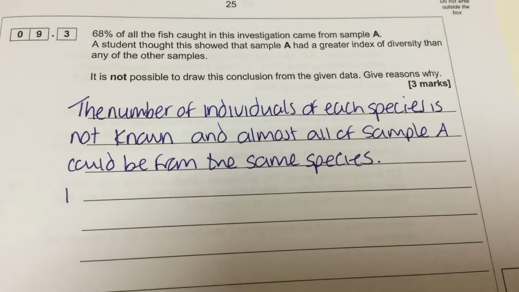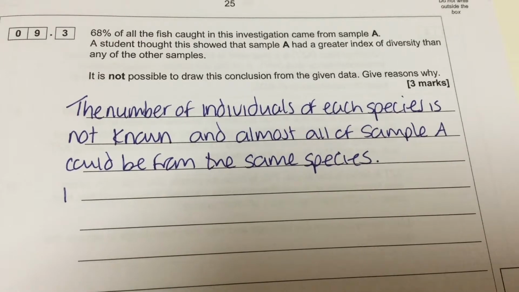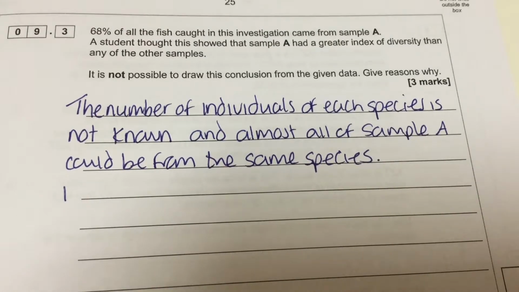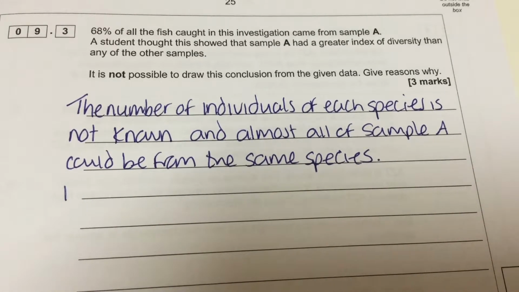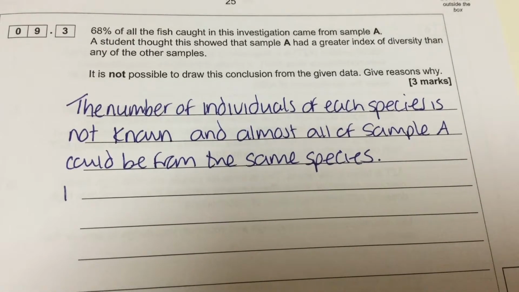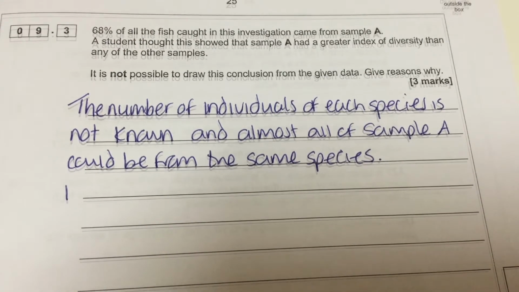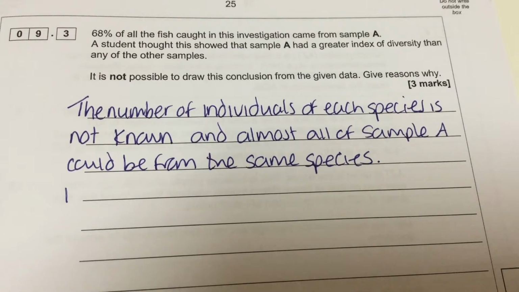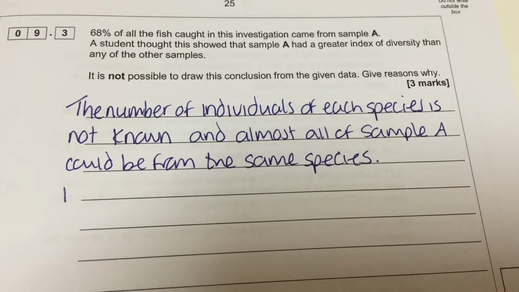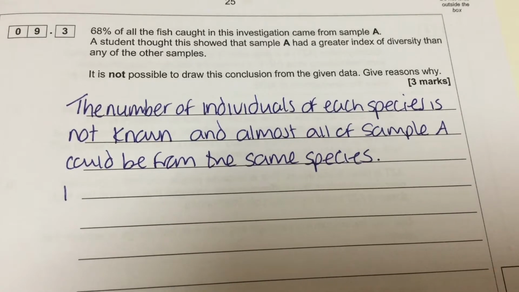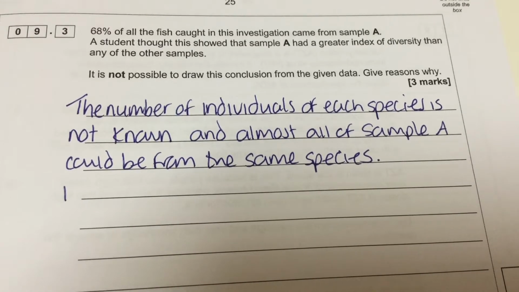So what do we mean by that? Well, of our 68% of fish caught in sample A, 90% of them could have been just one species, and then the other 10% could have just been one-off of other species. So yes, they might have had the greatest number of different species in there, but 90% of them could have just been the one species with just one-offs from other species.